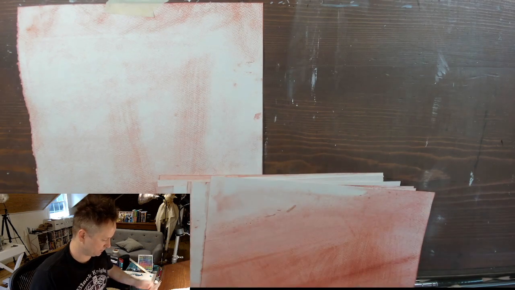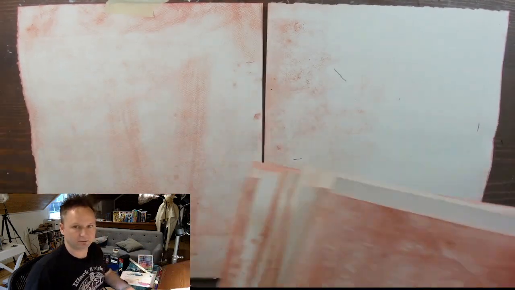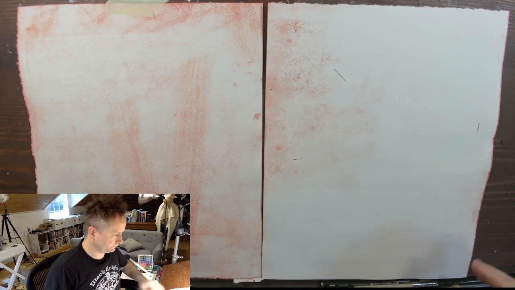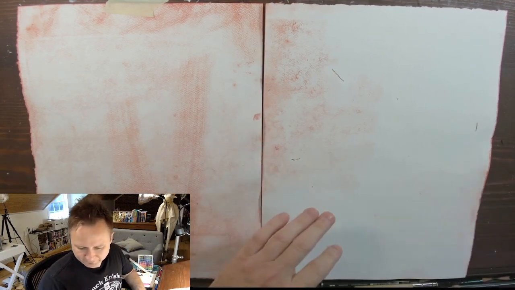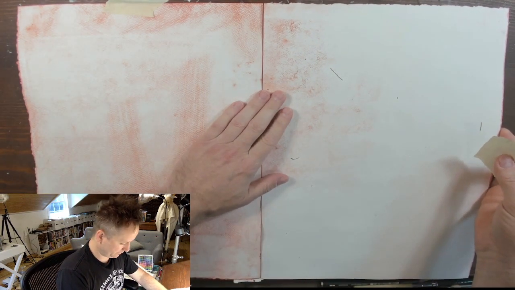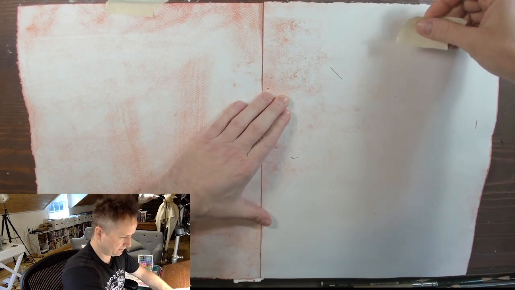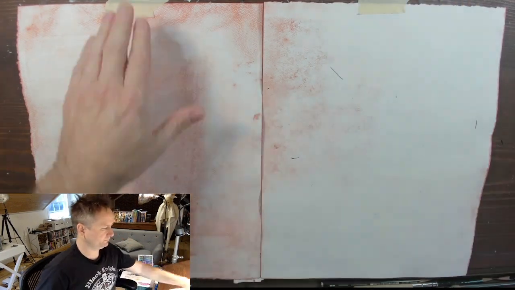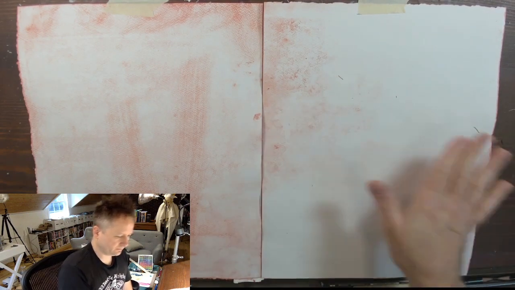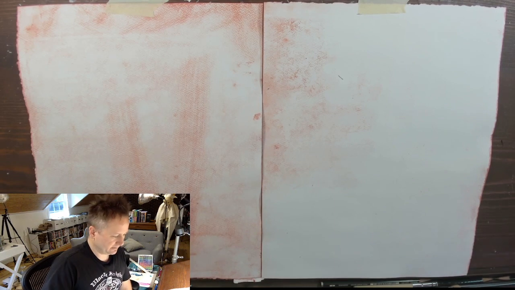That'll kind of match up. This one looks interesting. Yeah, I like that. I think we'll use that one. Alright, let me do that and put this piece down right next to it as even as I can. There we go. Alright. So I think we're ready to move on to our next pages.